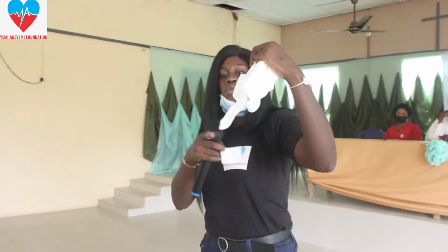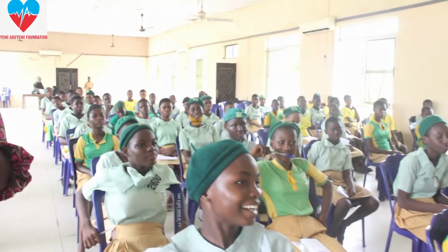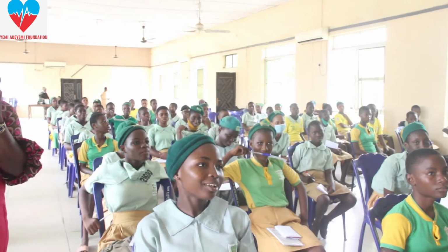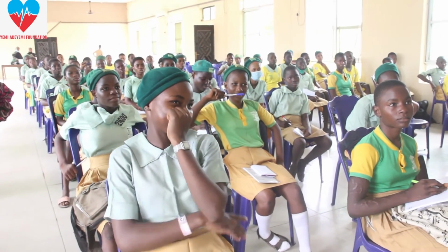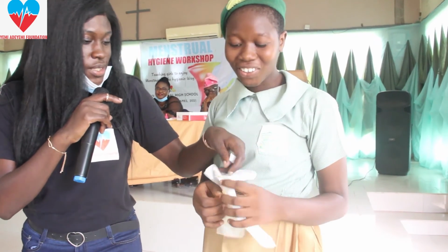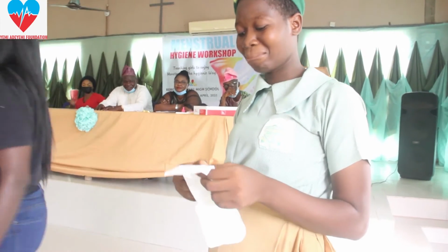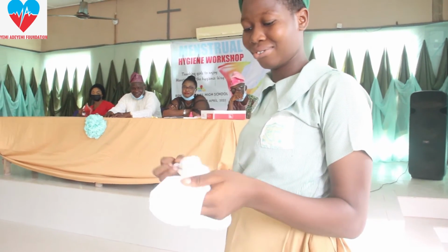Which side of this goes to the back? Which side goes to the front? What is the back one? This one. We do wear it this way. You wear it this way now, so remove this properly. So the first step is removing your nylon wrap properly.